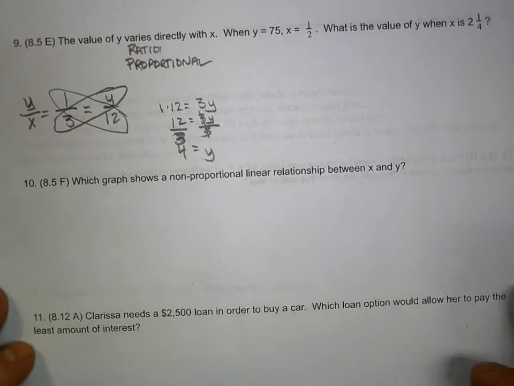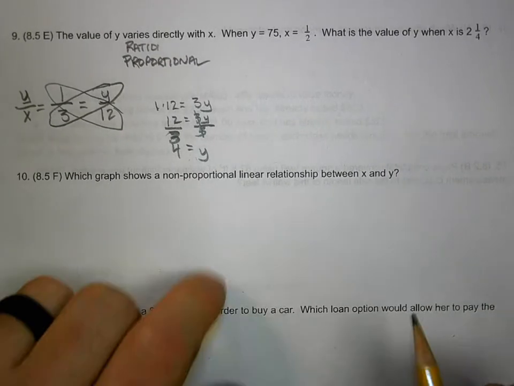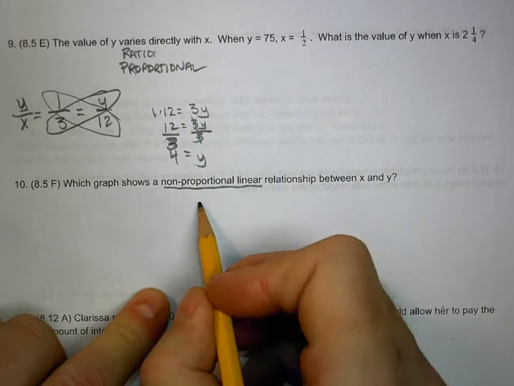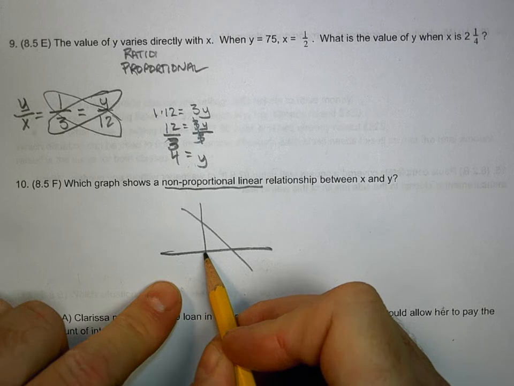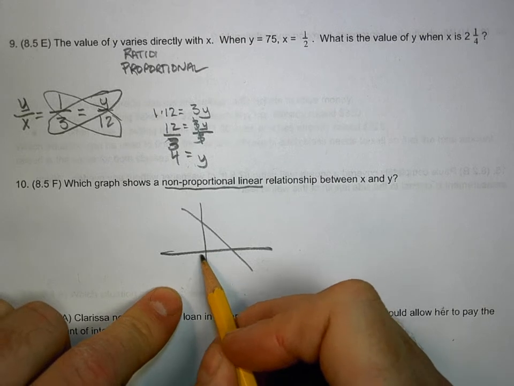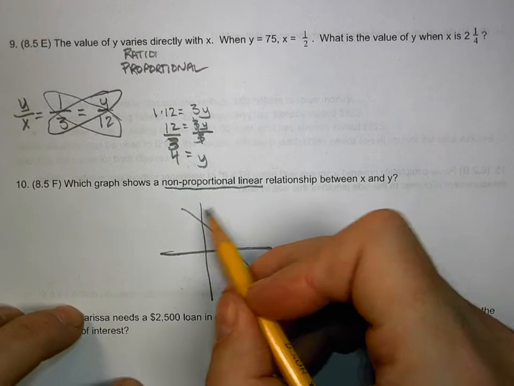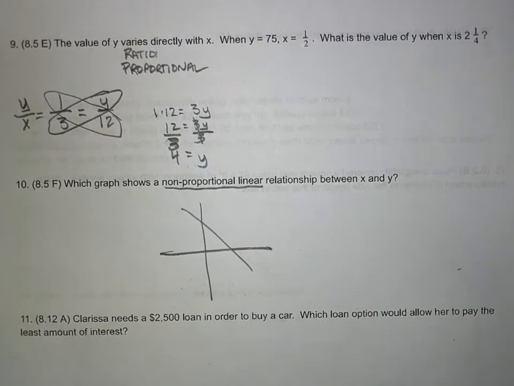All right, number 10. Which graph shows a non-proportional linear relationship between x and y? So non-proportional, which means my graph is going to have something where the line does not go through the origin. As long as the graph doesn't go through the origin, I've got a non-proportional. And a line is a straight line. It can't be a squiggle. It can't be something else. That's all I can do.